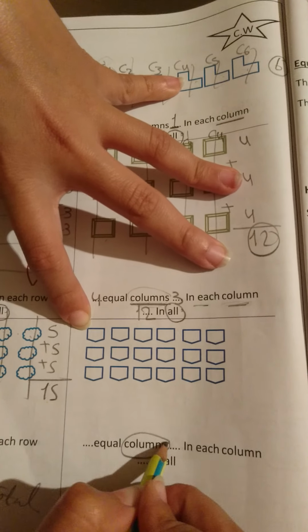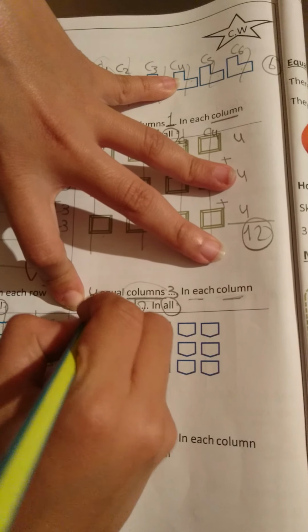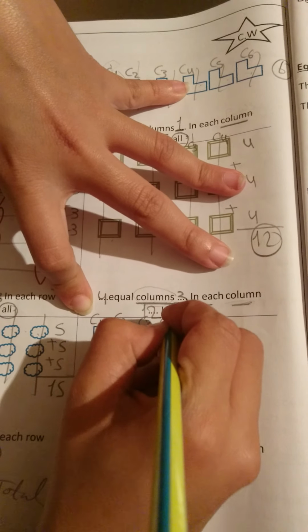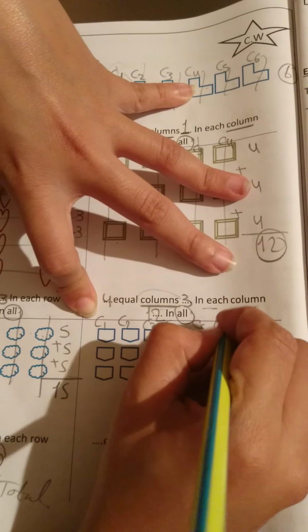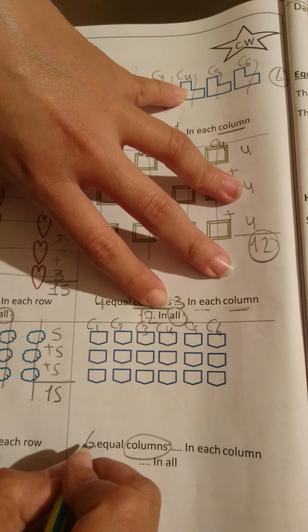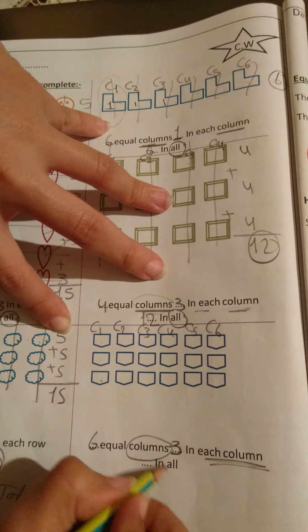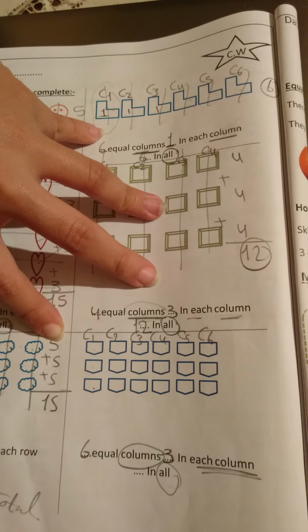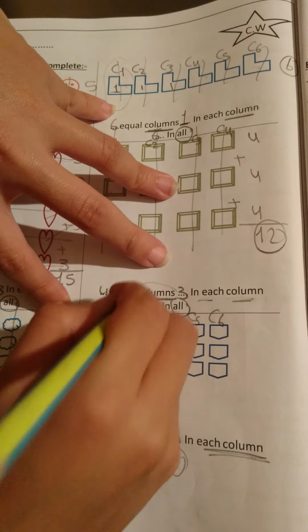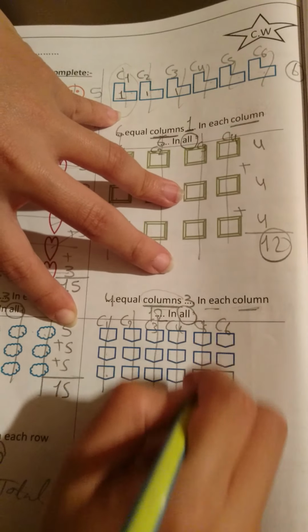Columns. So I have to number the columns. Column 1, column 2, 3, 5, 6. So I have 6 columns. Each column has how many objects? Column 1 has 1, 2, 3. Okay, how can I get the total number of objects here by skip counting? 3, 6, 9, 12, 15, 18.